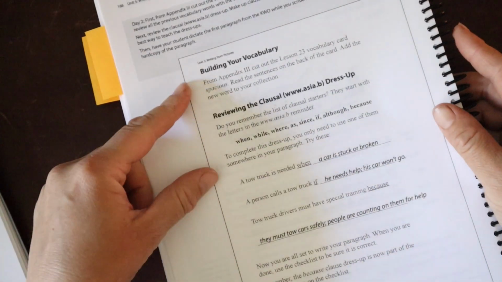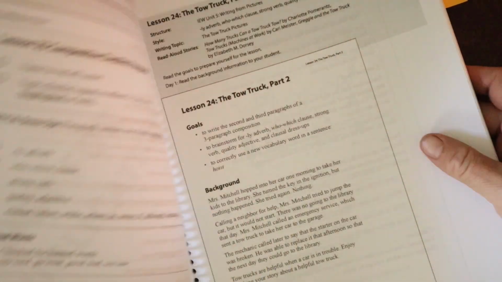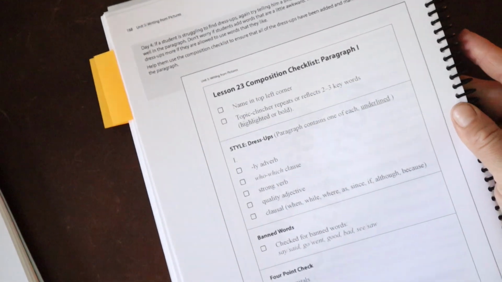We move into building vocabulary here. Okay, brainstorming style. So kind of thinking about this before we jump into actually writing it. And then the lesson 23 checklist.